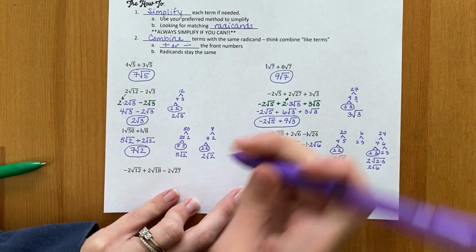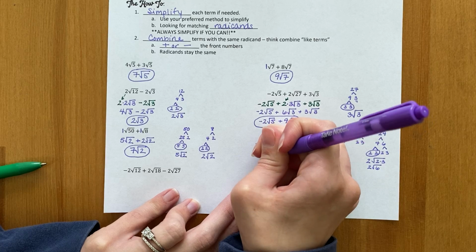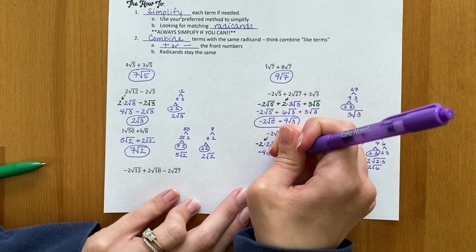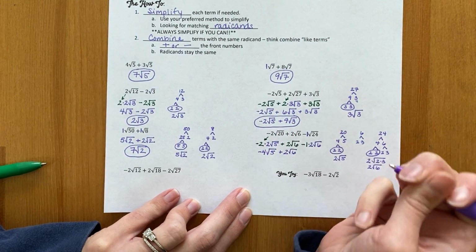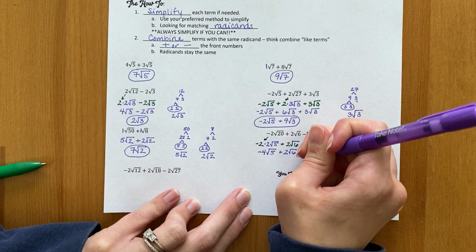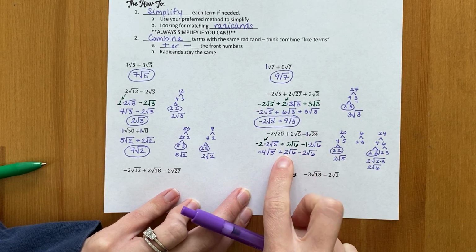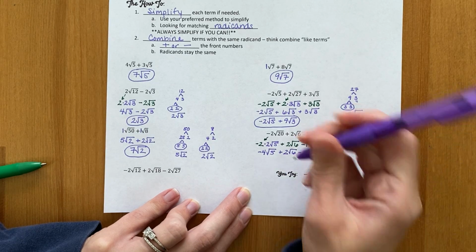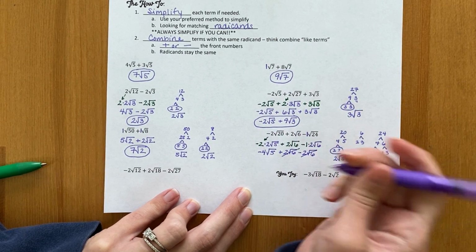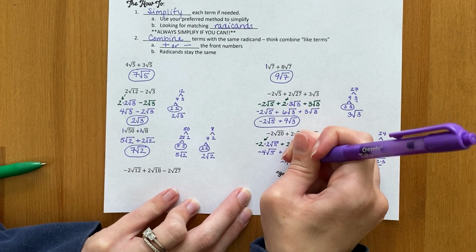All right, so if I multiply, I'm gonna have -4 square roots of 5 plus 2 square roots of 6. And -1 times 2 will be -2, so -2 square roots of 6. All right, now if you do get something like 2 minus 2, that makes 0. So these two chunks actually cancel each other out. So you do get -4 square roots of 5.